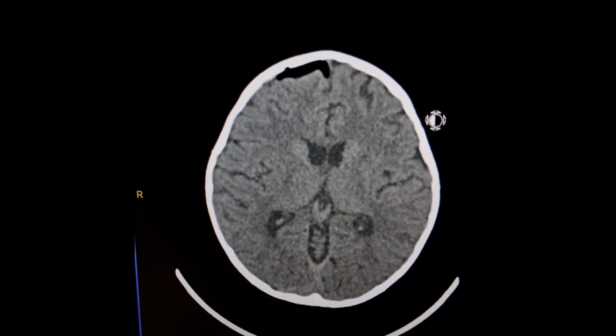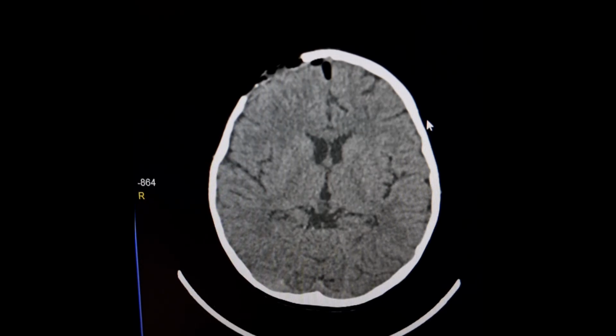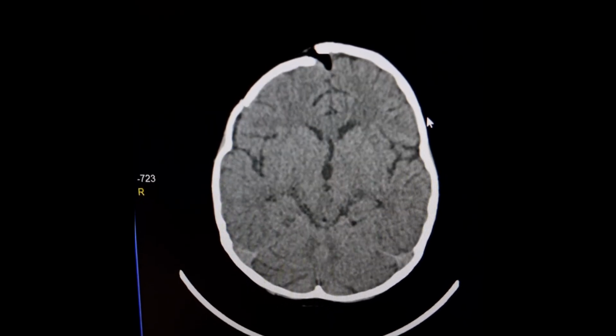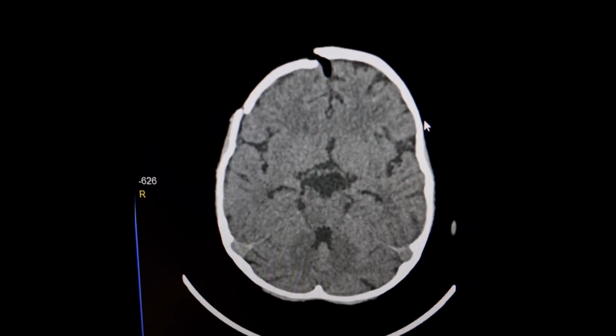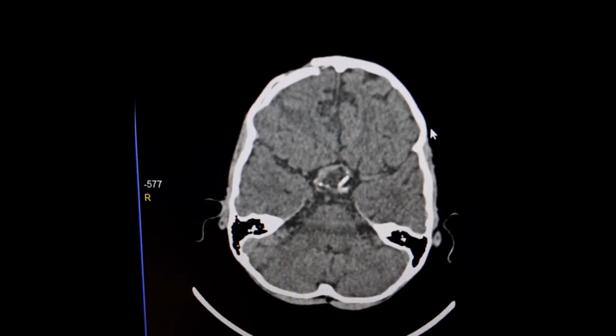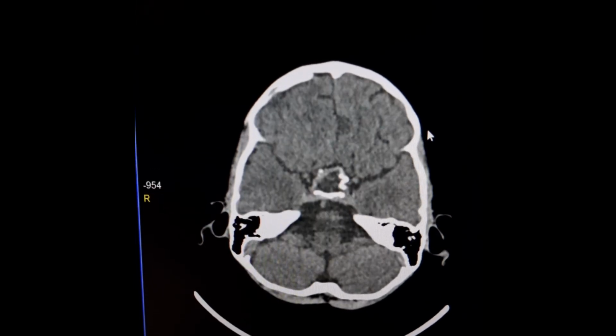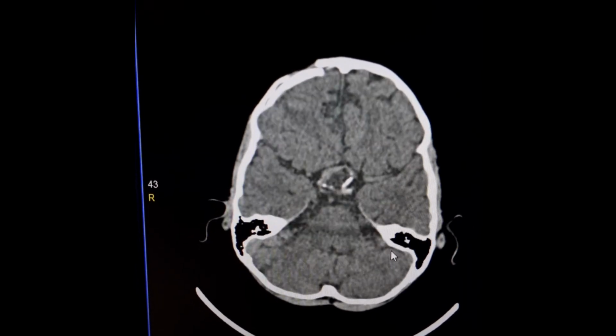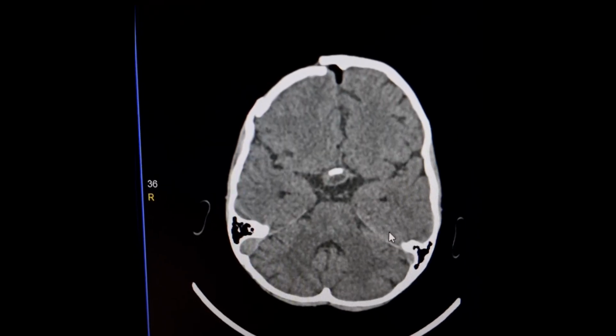There is mild dilatation of extra and intracerebral CSF spaces. For the age of the child, this is suggestive of the residual effects of insufficient nutrition. This is known as reversible cerebral shrinkage. Same findings are present in the cerebellum as well. Cerebellar folia are mildly thinned.